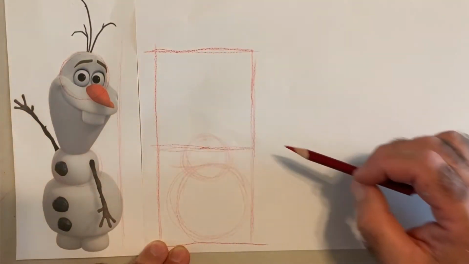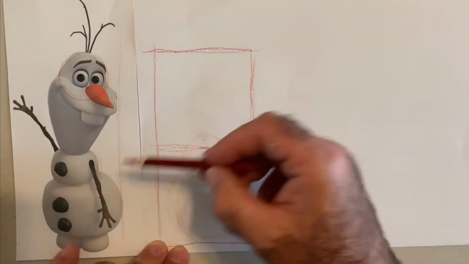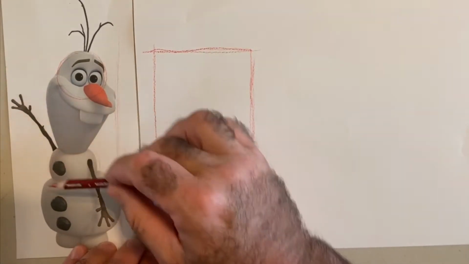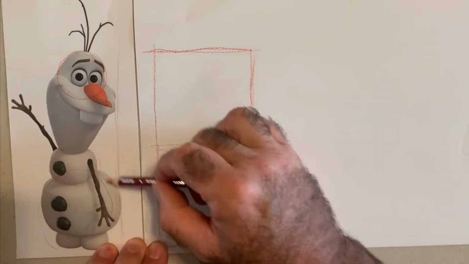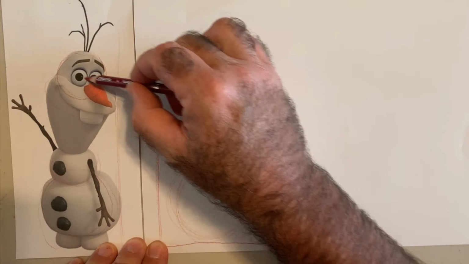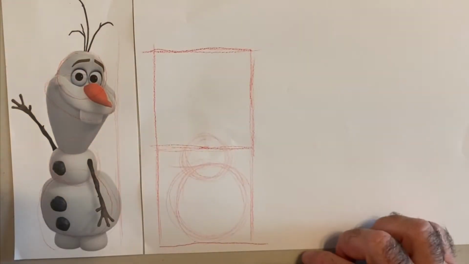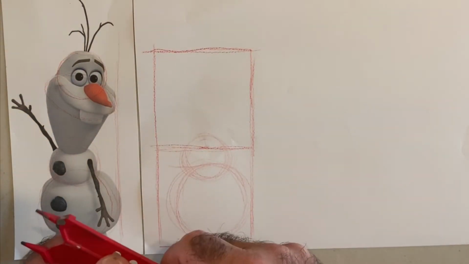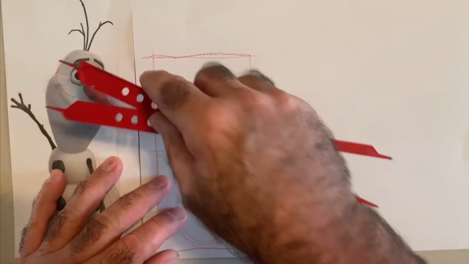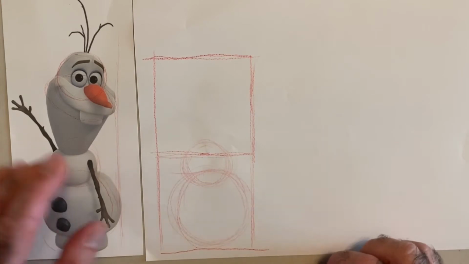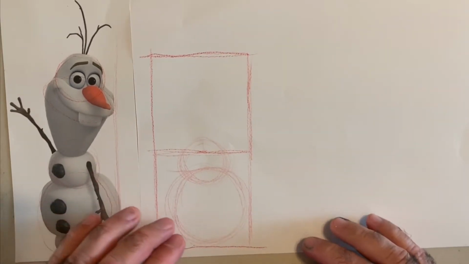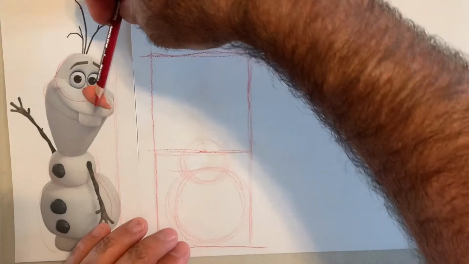So a lot of very simple shapes to Olaf. There's this circle right here. There's this circle. And there's this circle of his head. And then there's an oval, and if you measure it, the height of that oval is about the height of that circle. So you should recognize these repeated measurements, like I said, it was balanced. So that's how they get balanced.